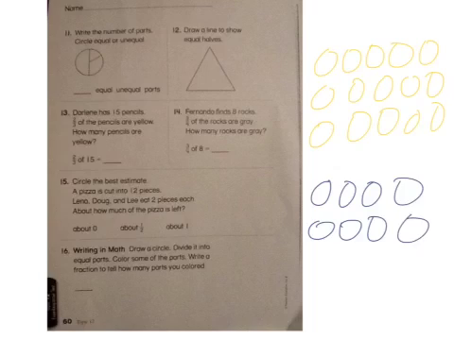Number 15, circle the best estimate. A pizza is cut into 12 pieces. Lena, Doug, and Lee eat 2 pieces each. About how much of the pizza is left? So remember here, they give you plenty of room. You could draw a pizza, and then you would have to divide it into 12 pieces. Then you could shade in how many pieces Lena, Doug, and Lee ate, and that will show you how much of the pizza is left. About 0, about 1/2, or about 1.